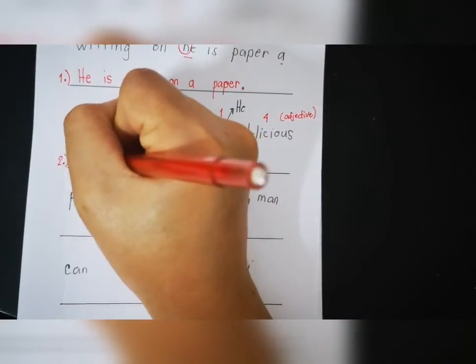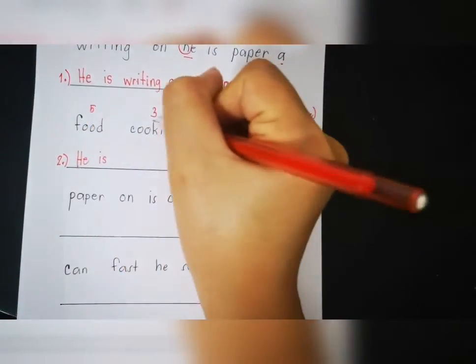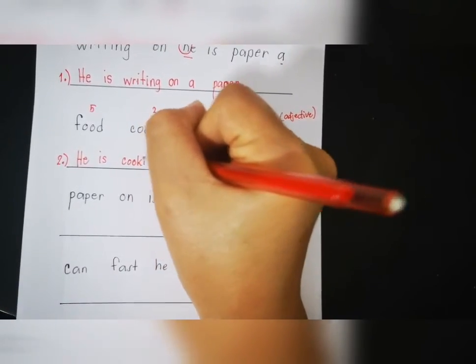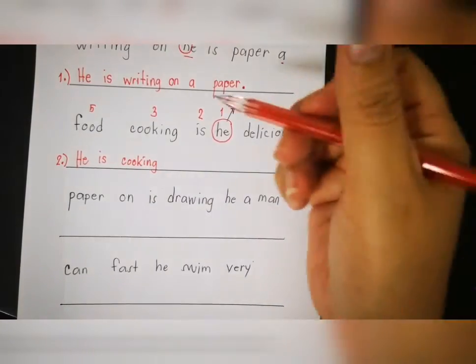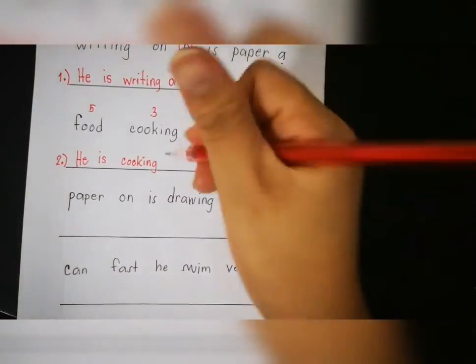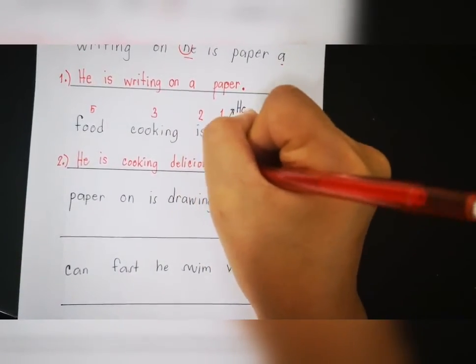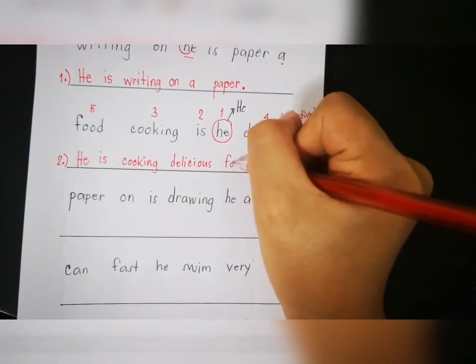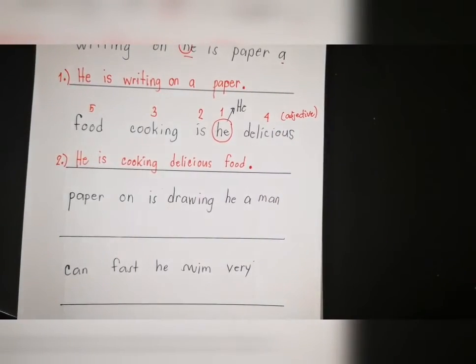He for number 1, 2 is is, 3 is cooking, 4 is delicious, he is cooking delicious, and then food. And again, don't forget to write a period. Let's go to number 3.